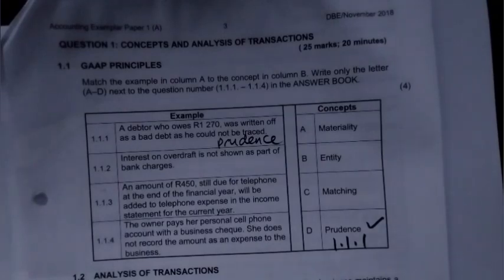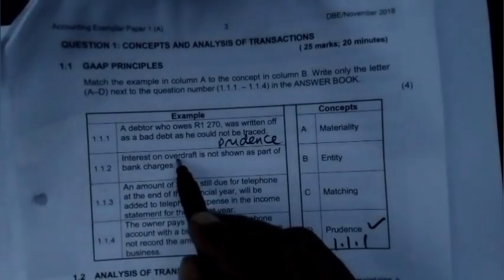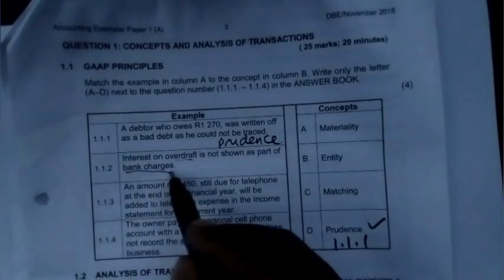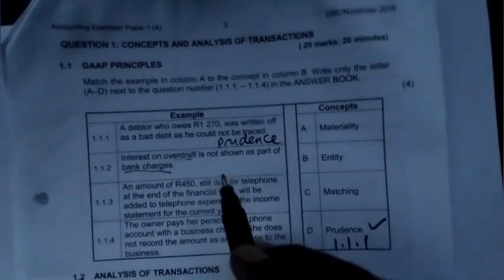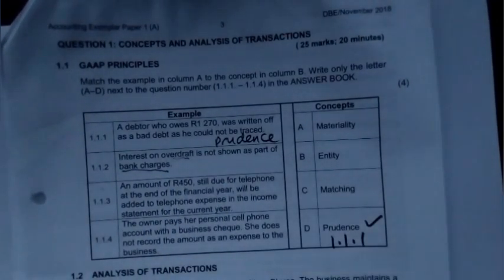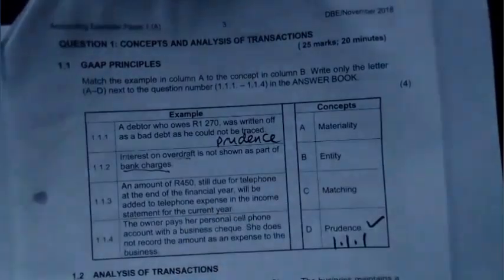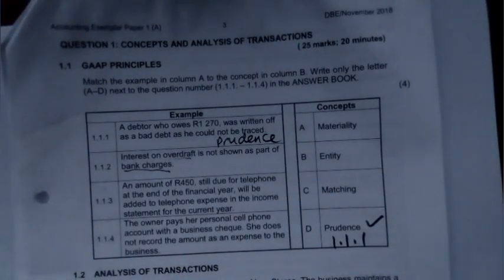Okay, then number 2 says interest on overdraft is not shown as part of bank charges. Now, you need to understand that interest on overdraft is interest expense. In other words, it is a result of borrowing. You have used money that does not belong to you. But bank charges is an expense that the bank levies on your account for them to manage your account for you. So both of them are expenses, but they are coming from two different scenarios.